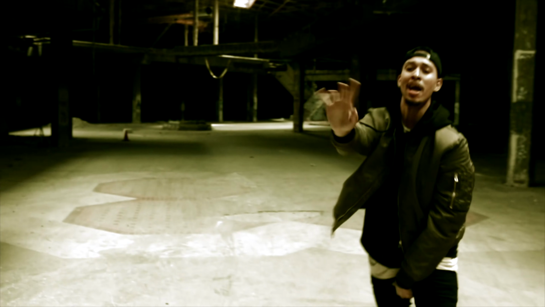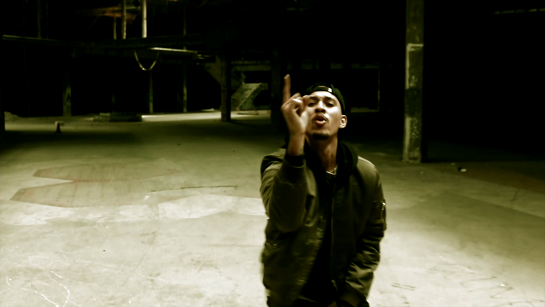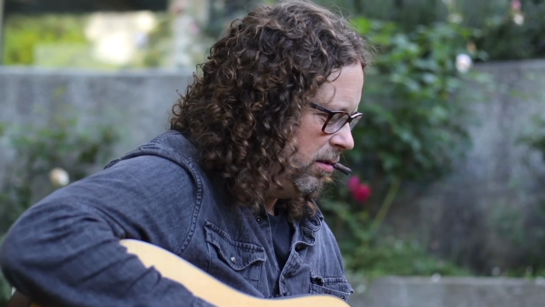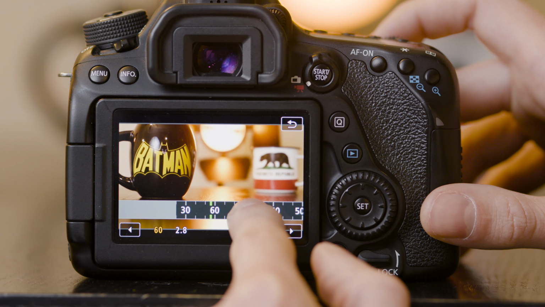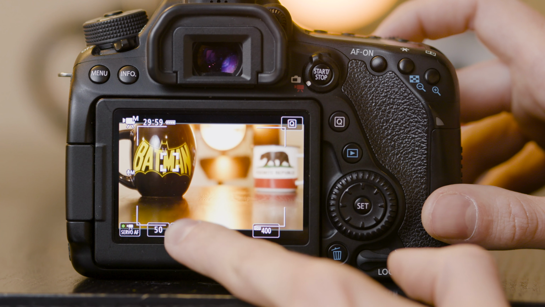Now, if you're shooting for slow-mo, this is where it varies. You can do 1/125, which is double of 60 frames per second, and that's going to give you something great. If you want your slow-mo to be even crisper, then you're going to want to up that shutter speed a little bit, maybe to 1/250.